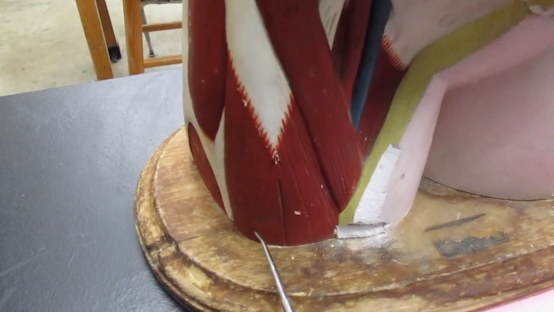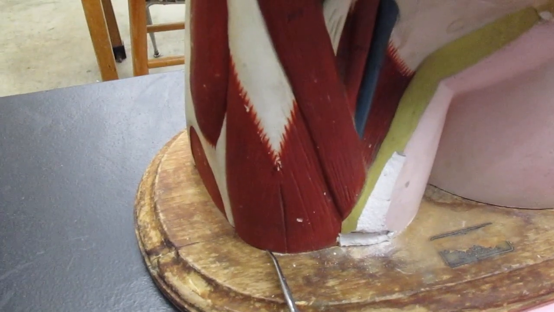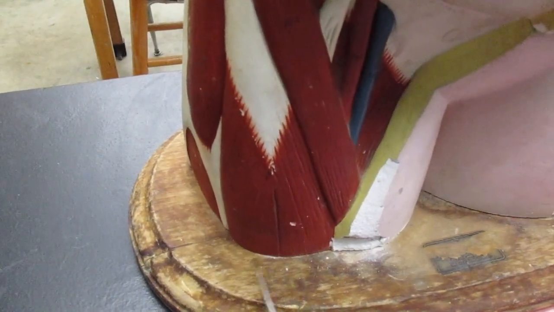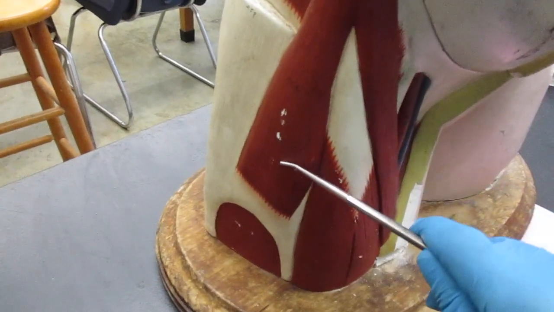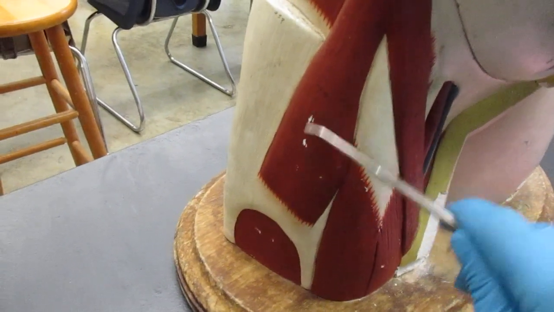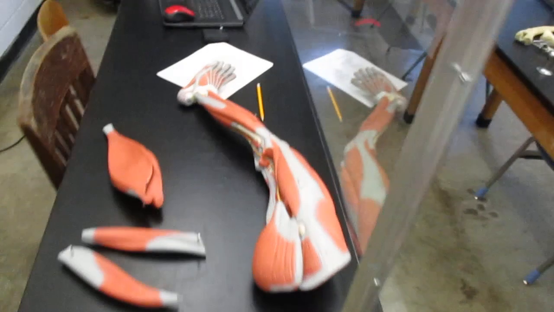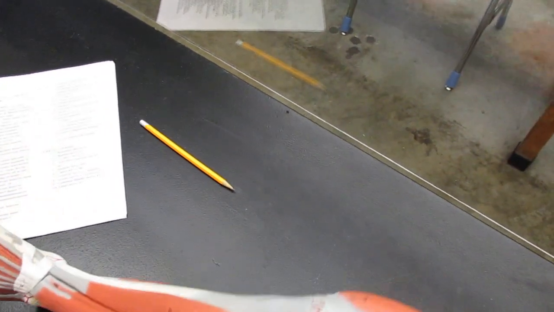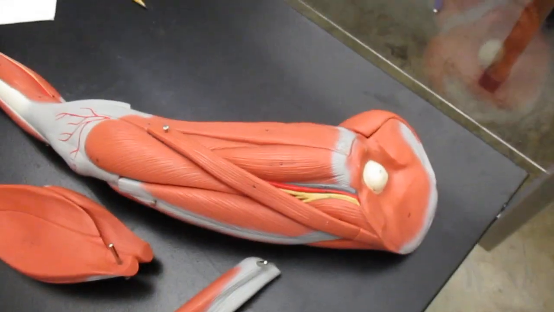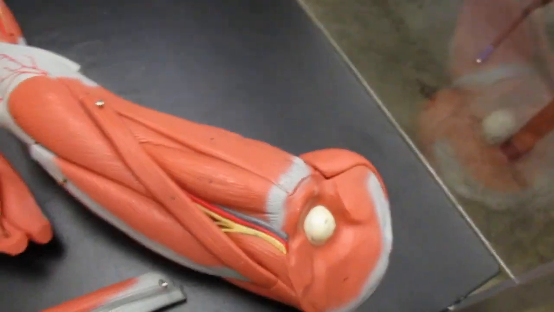And then this one right here, well, I won't go any further than that, but right here we see the tensor fasciae latae here. Okay, let's continue with the adductors. Now, we have this diagonal shaped muscle here.